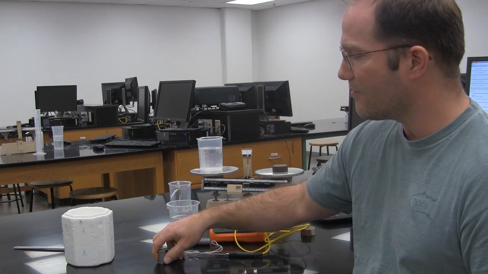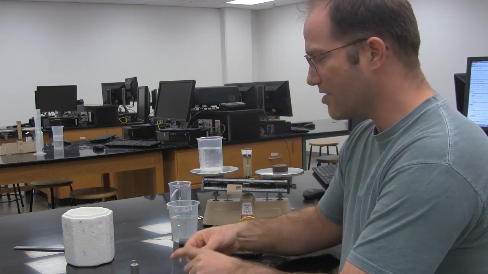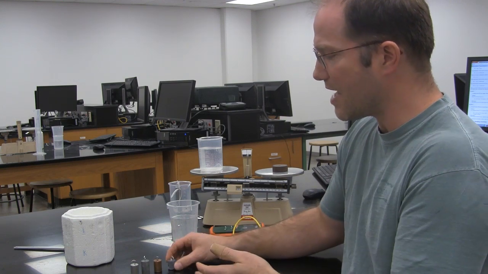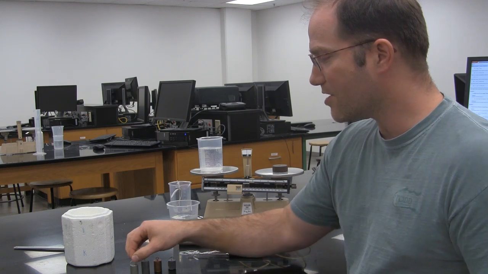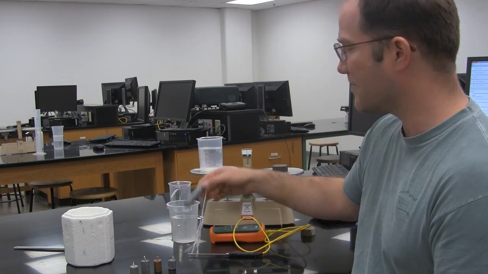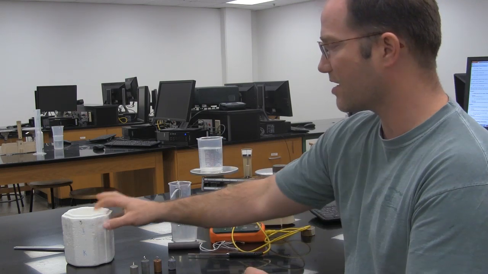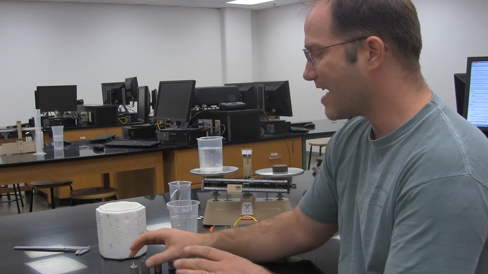You'll do this again with an unknown sample. Here are some unknown samples that you could use. And with 2 of these samples, you're going to be designing an experiment in which you determine the specific heat of the sample. So before, you knew what the specific heat of aluminum was. You knew what the specific heat of water was. But in this case, let's say you have an object you don't know what the specific heat is.